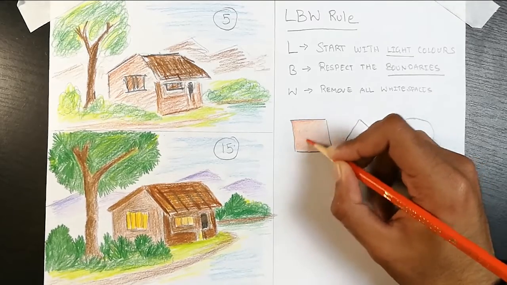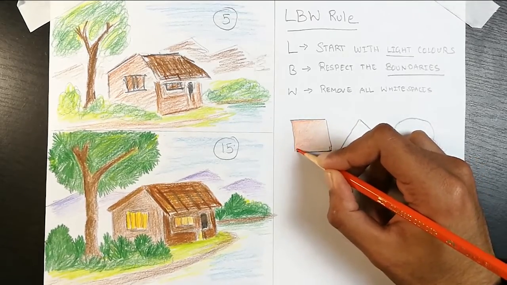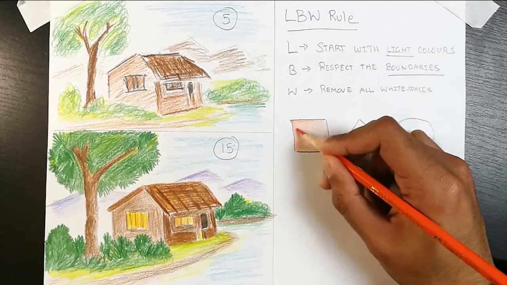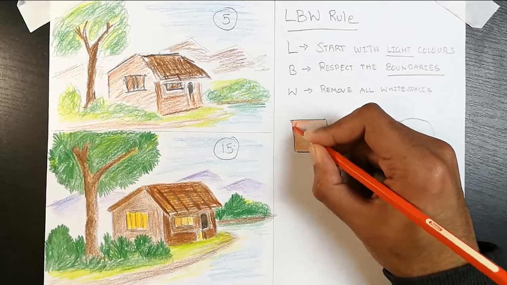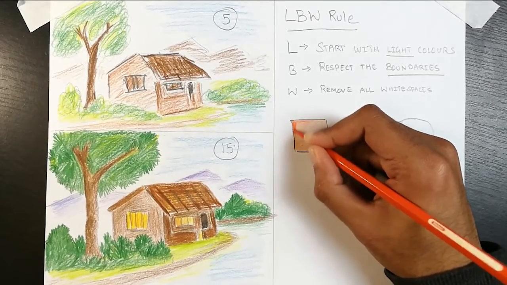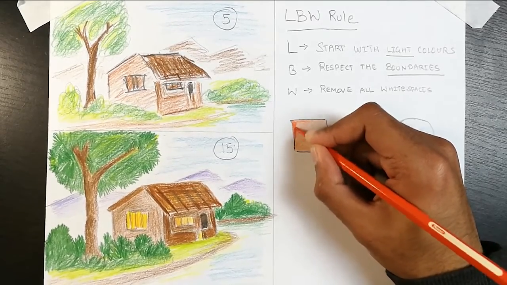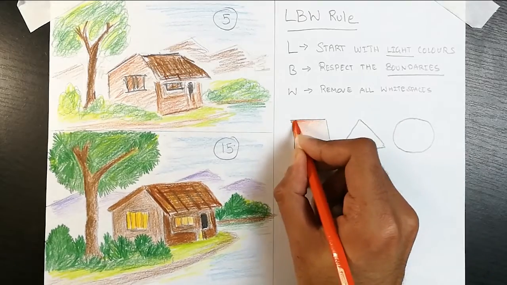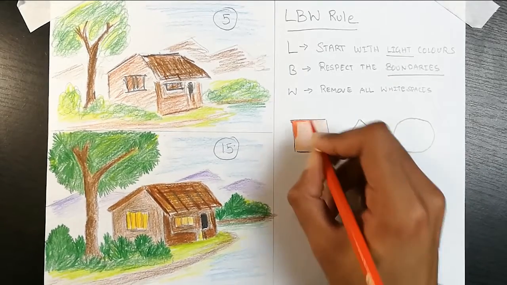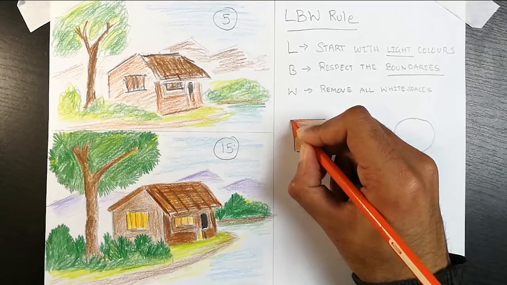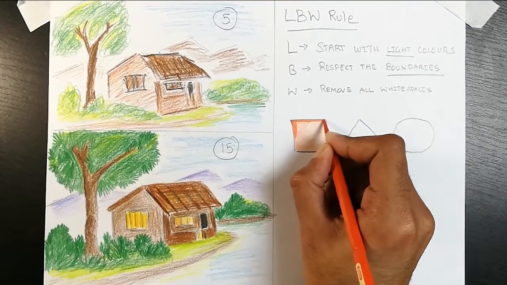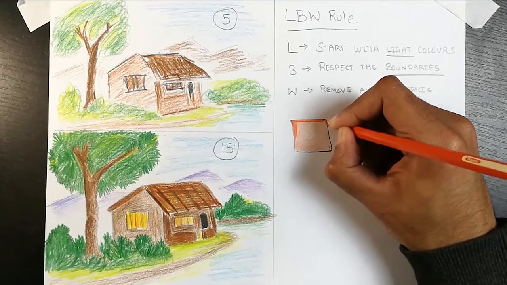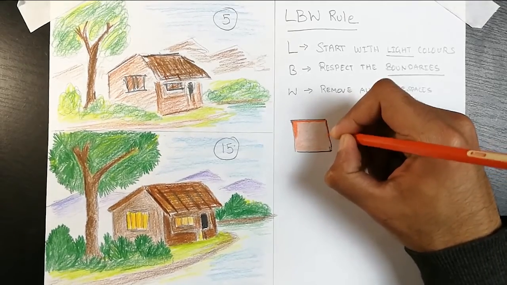So over this layer, you can apply a layer with slightly more pressure. You can give more pressure on this layer so as to remove all the white spaces. In all this process, make sure that you do not color it beyond the boundaries. Try to keep your colors within the boundaries.